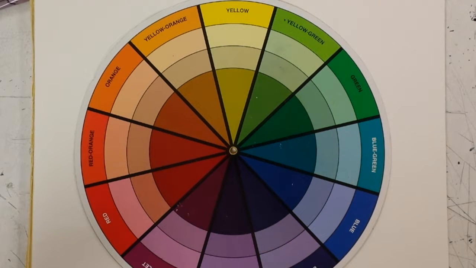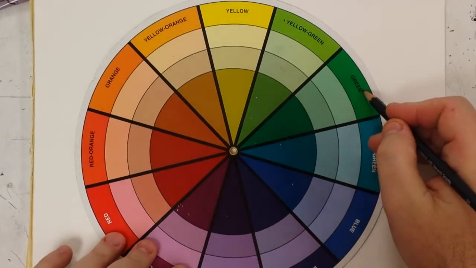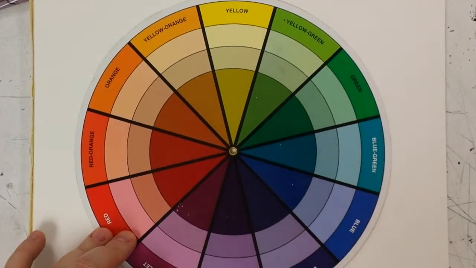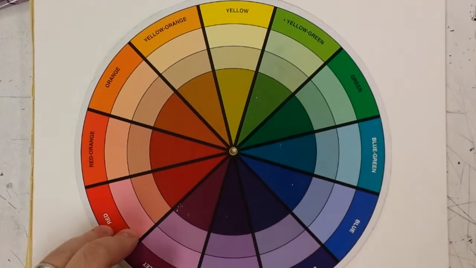What are the secondary colors? Green, orange, and violet. I always say purple. Now, what's important about these? The fact is, the primary colors, you don't make those. Those are the three you gotta have. Once you have them, you can make any other color. The secondary colors are colors made by combining two primaries.